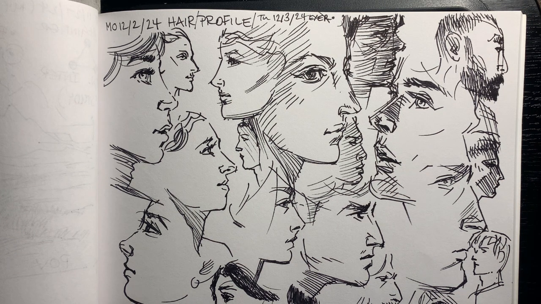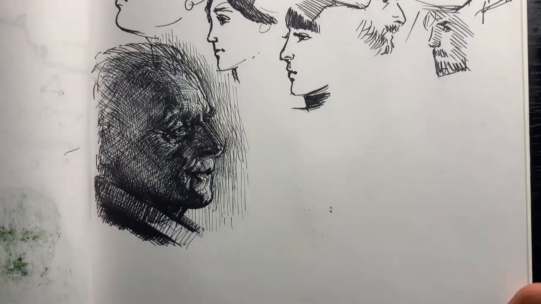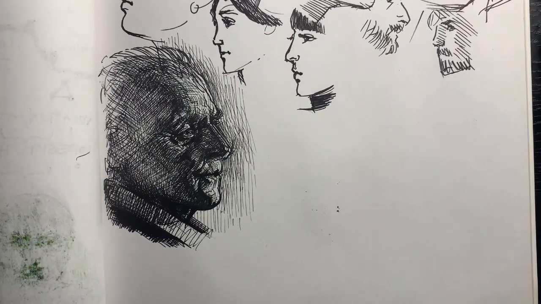So today I'm going to do 10 minutes because there's a lot of stuff I want to go over. I'm going to draw a portrait of Elizabeth Taylor because I did one of Anthony Hopkins.